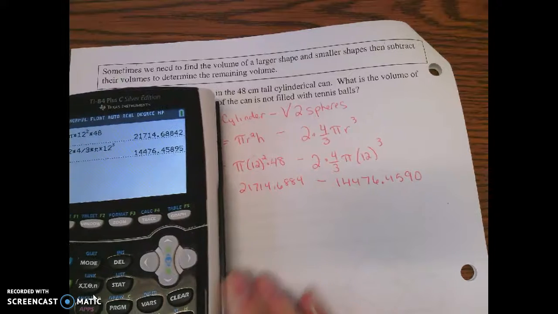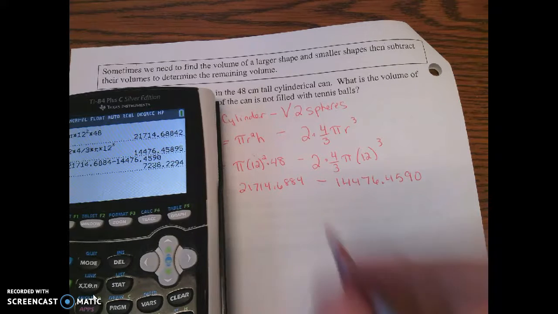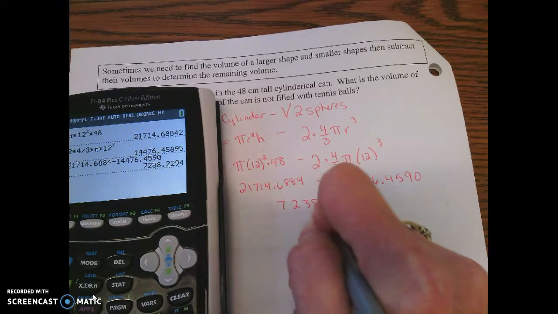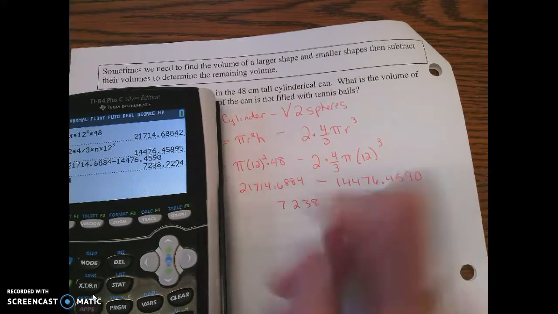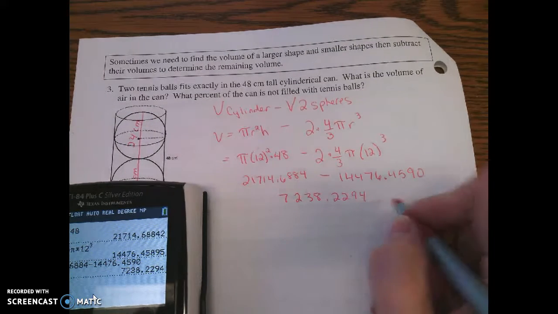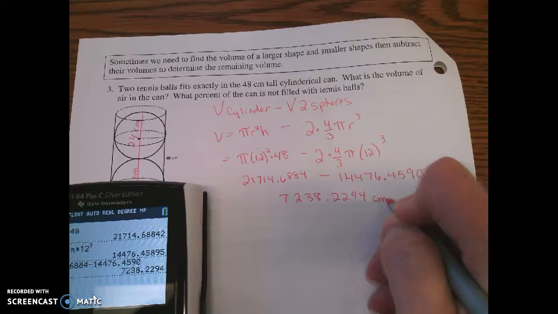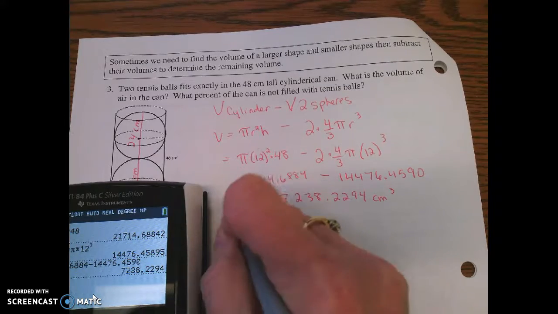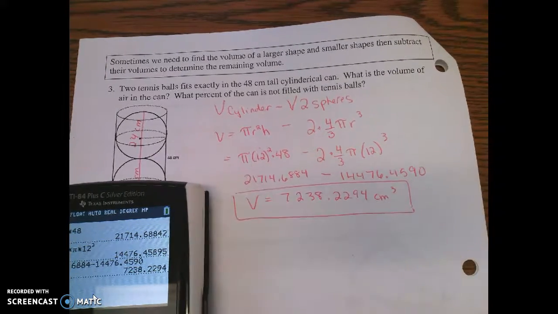All right, so let's subtract these. 21714.6884 minus 14476.4590 gives me 7238.2294. Directions said just what's the volume. It actually didn't say to round or do anything, so we're going to leave it like that. That is centimeters cubed. That's our volume.